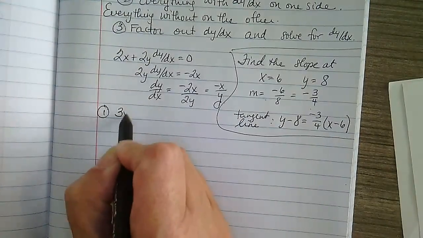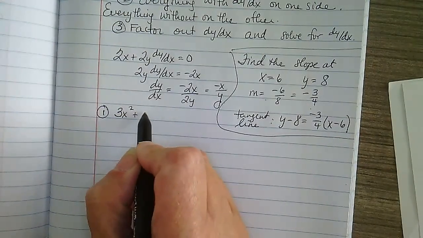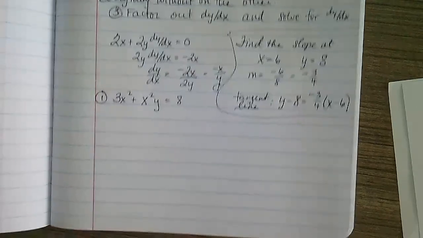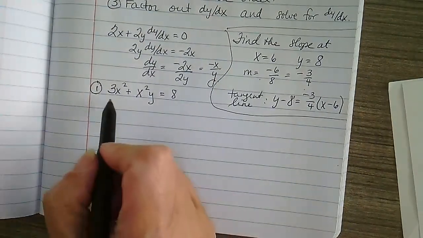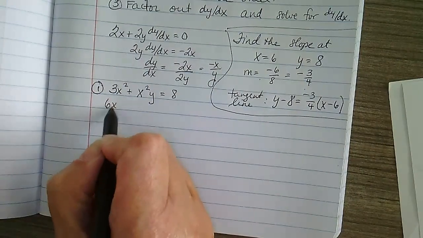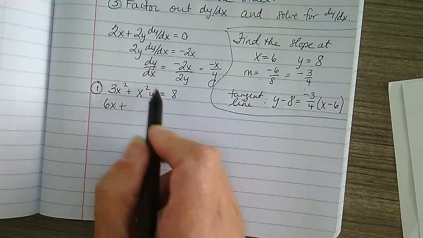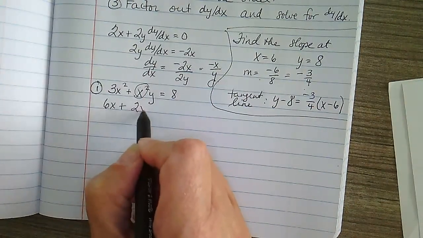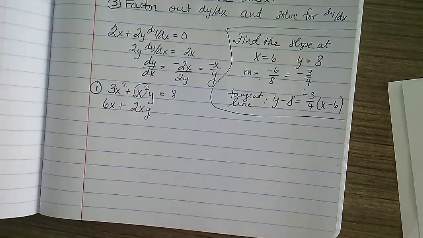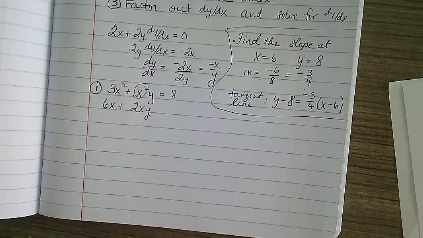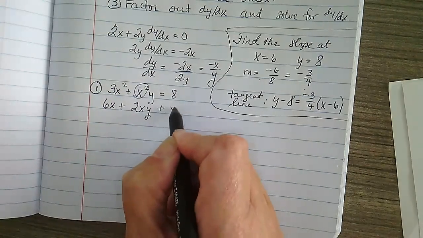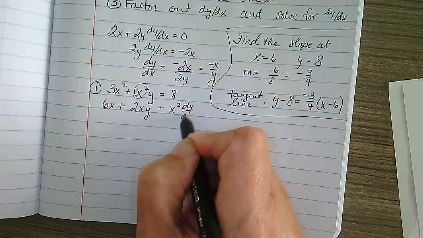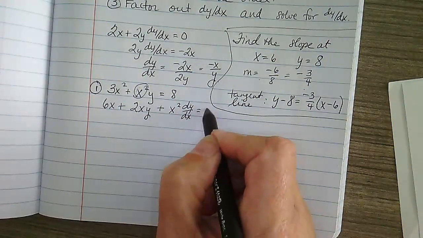So let's do 3x squared plus x squared y equals 8. So I'm going to take the derivative. The derivative of 3x squared is going to be 6x plus, what rule do I need to use here? Well, I need to use product rule. So I've got the derivative of x squared is 2x, and I'm going to leave the y alone. It doesn't get dy/dx because I didn't take the derivative of y. Plus, then I'm going to leave the x squared alone, and the derivative of y would be 1 dy/dx, equals the derivative of 8, which is 0.